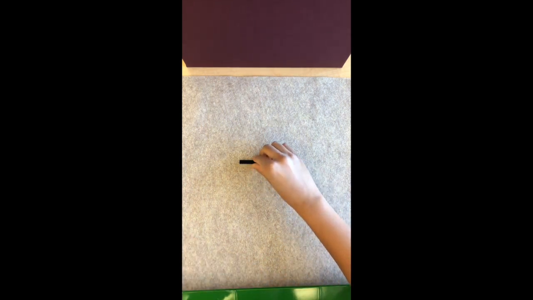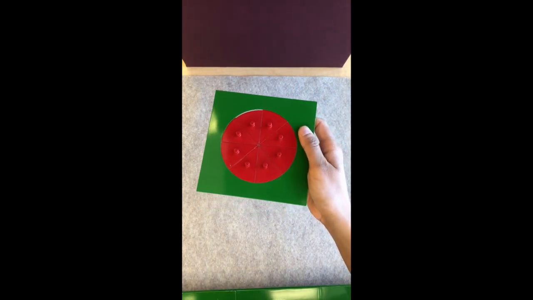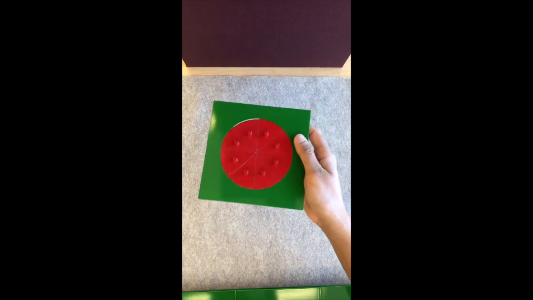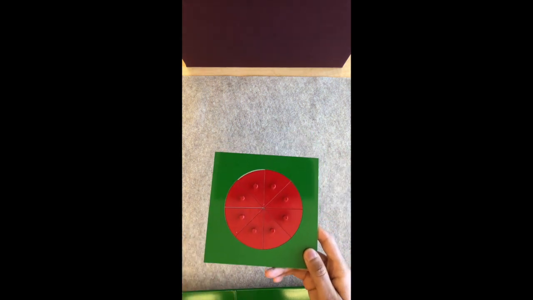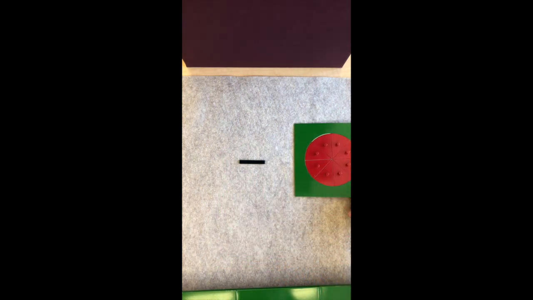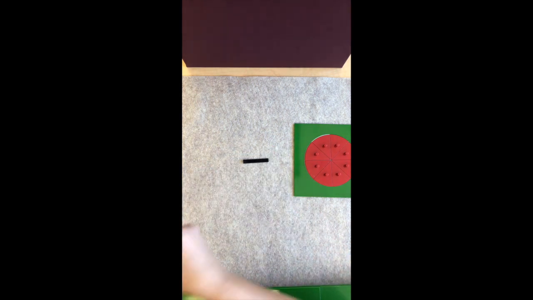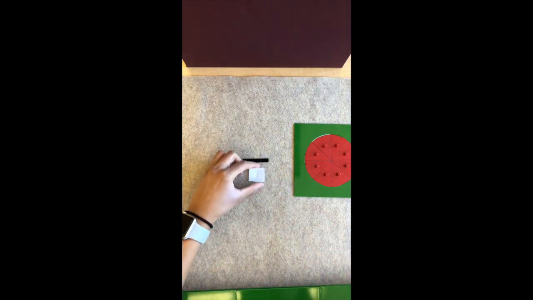So this line is going to be the line that divides them. Okay, so for example, let's take the eighth. So how many pieces have they been divided into? Well, 1, 2, 3, 4, 5, 6, 7, 8. We have 8 pieces. Well, this is how we would write 8 pieces. We would have this little black line, and under it we would write 8.